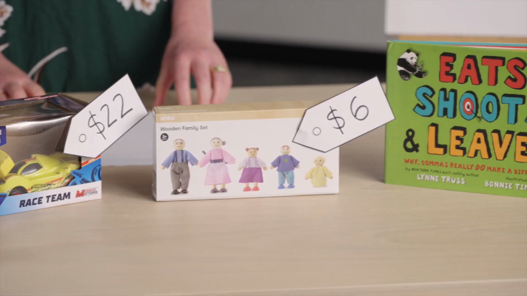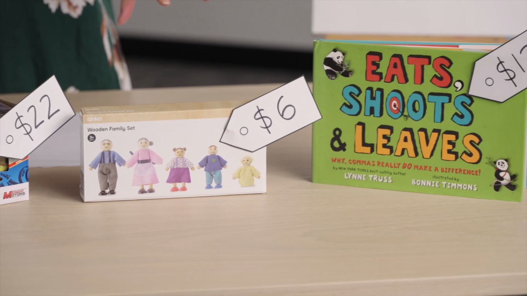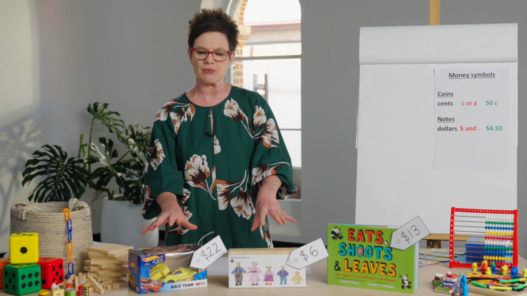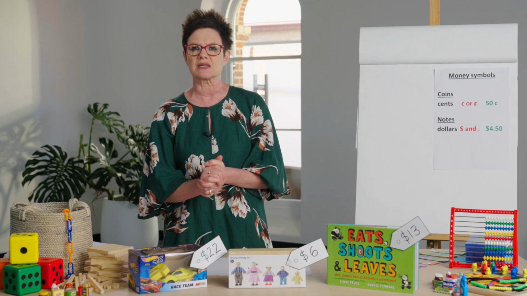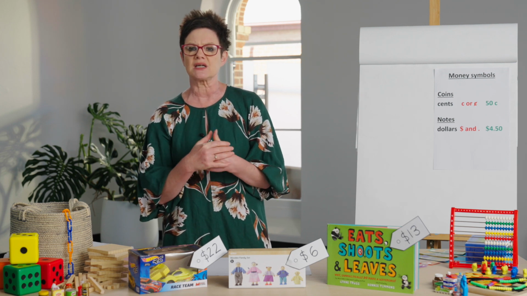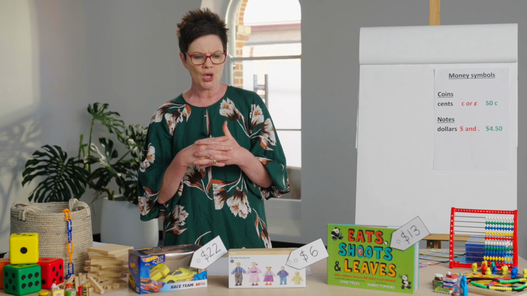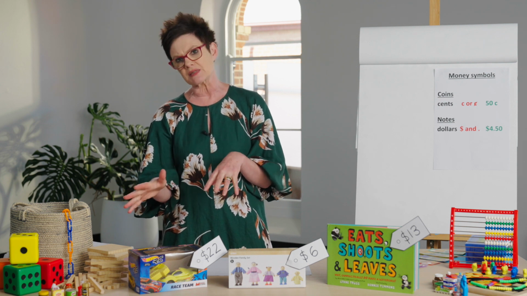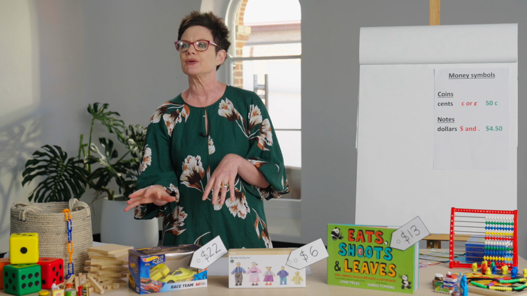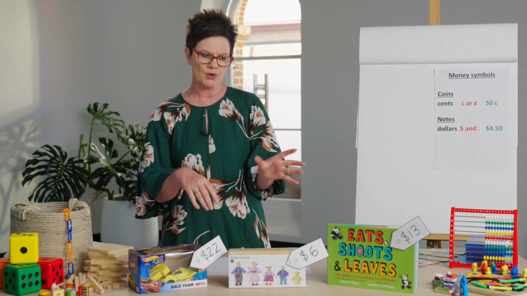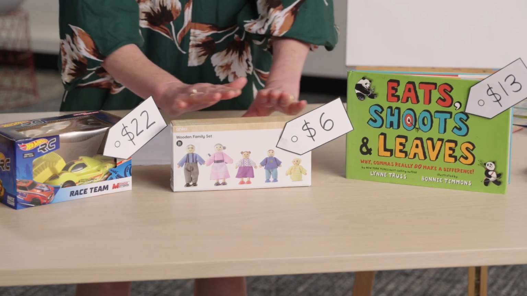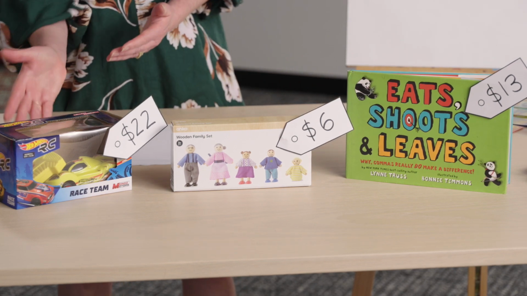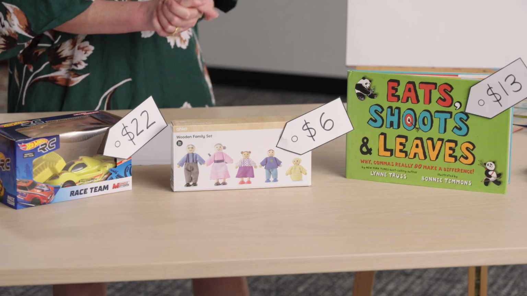Right, so what do we have here? We've got another shop that we've got ready for you today with 3 different items and you can see those price tags. So our first task today is to find out which one is the least expensive or has the least value and which one has the most. Okay, so what do we have? We have a book, a wooden family set, and a remote control car. And you can see the price tags.